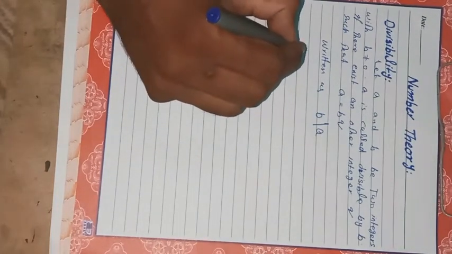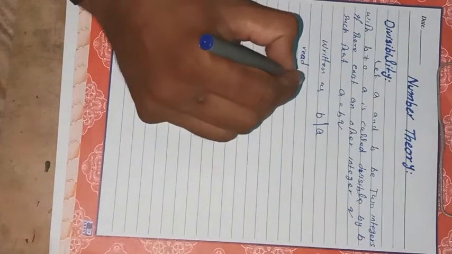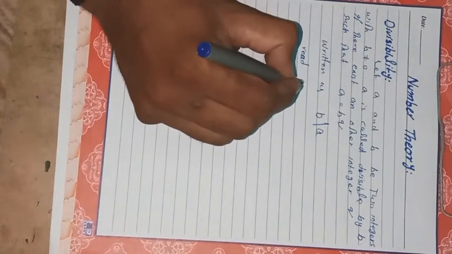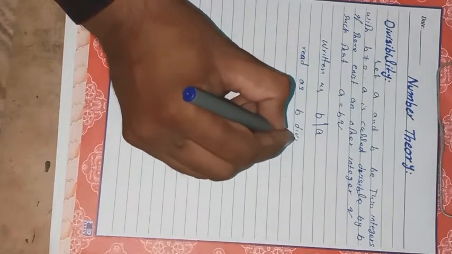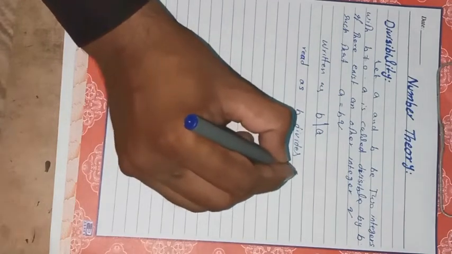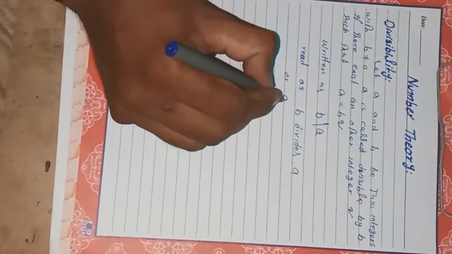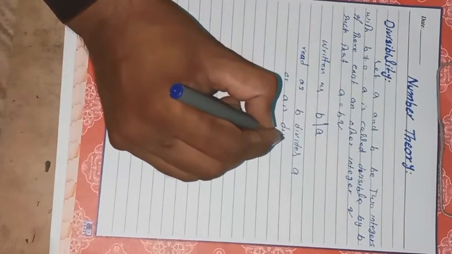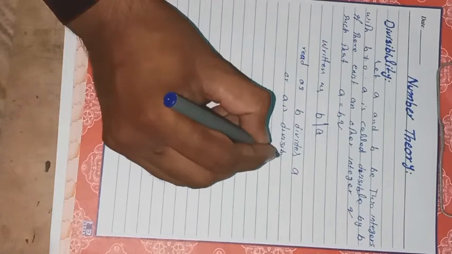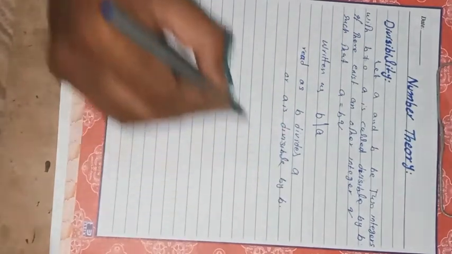read as b divides a, or a is divisible by b.